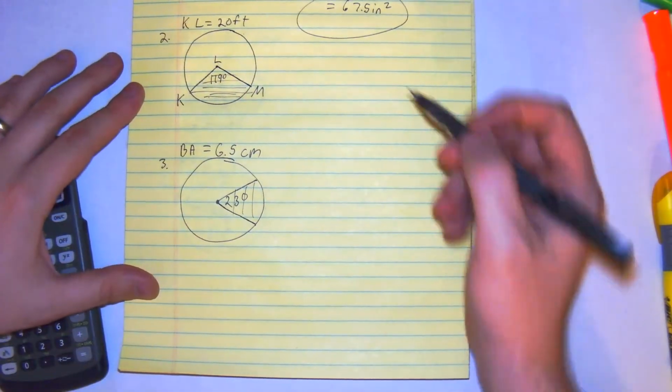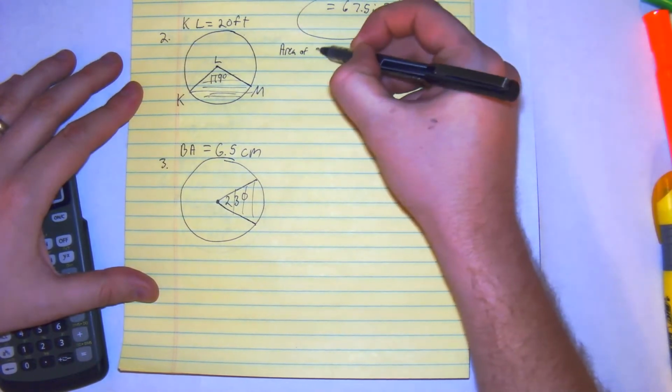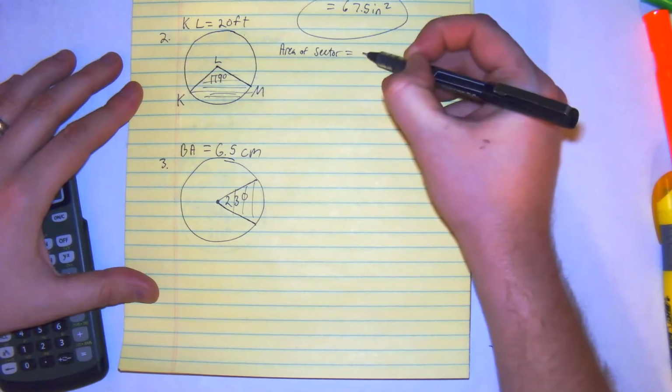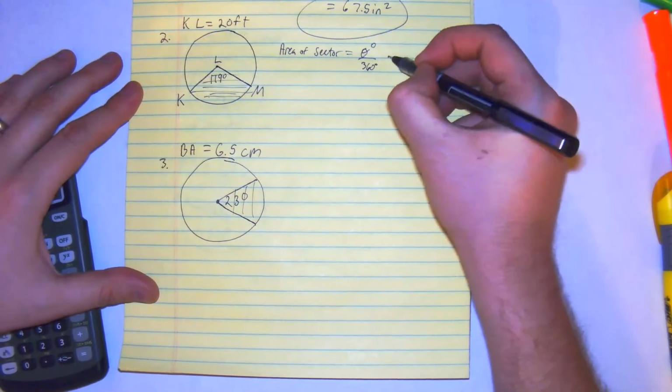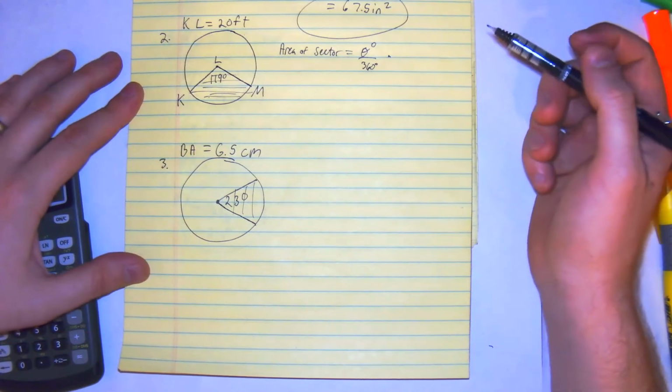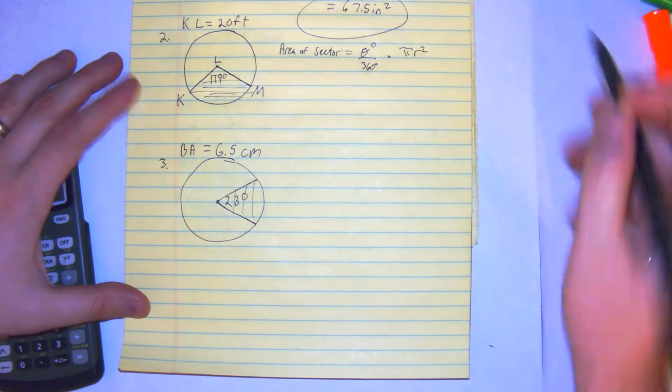Number 2, we're going to write down the formula again. The area of a sector is equal to the angle divided by 360 times the area of a circle, which is pi r squared.